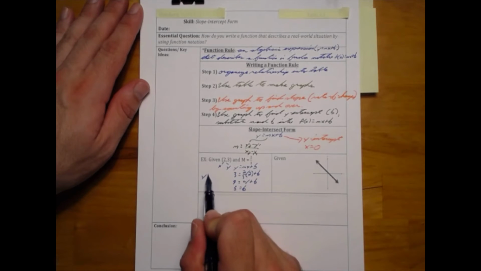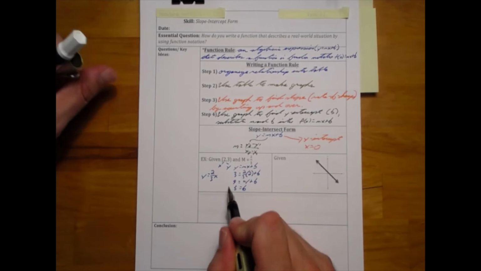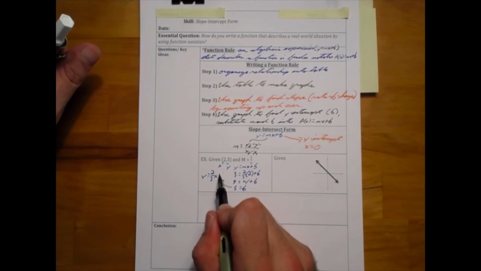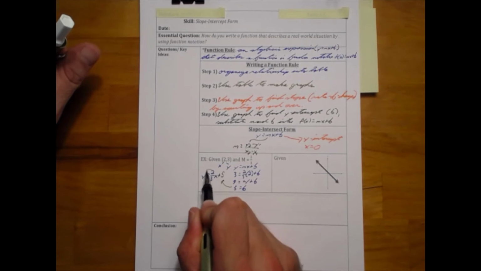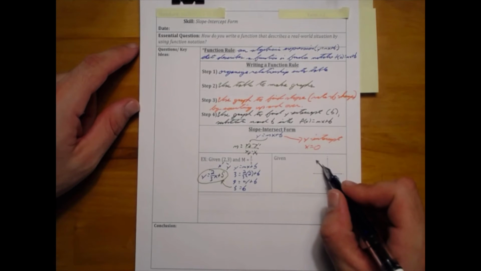Now all we're going to do is substitute that 5 and the slope into an original equation to get y is equal to 2/3x plus 5, which is our answer. In another example, we're given a graph.